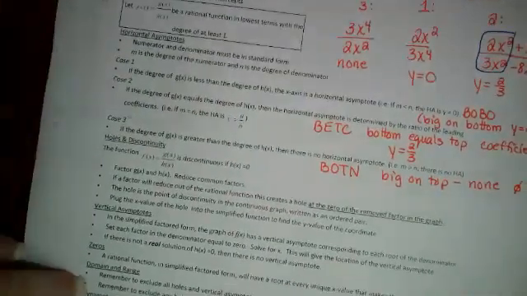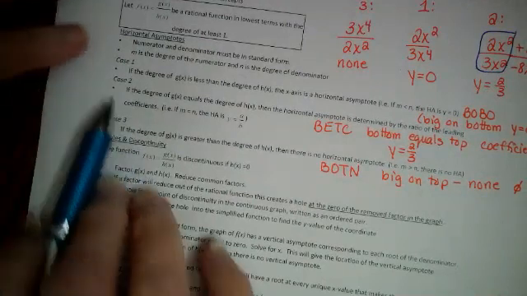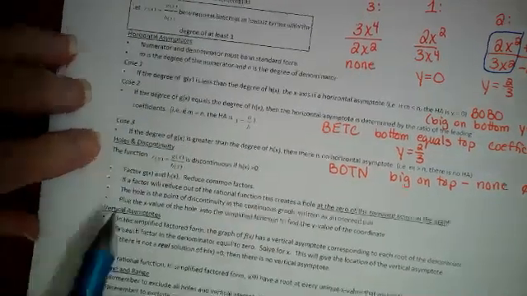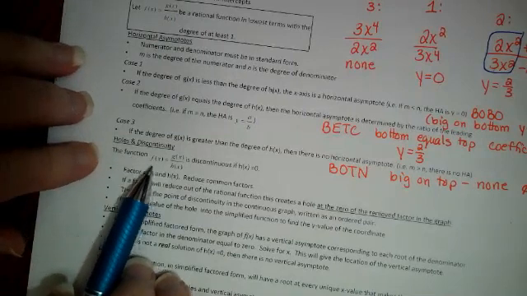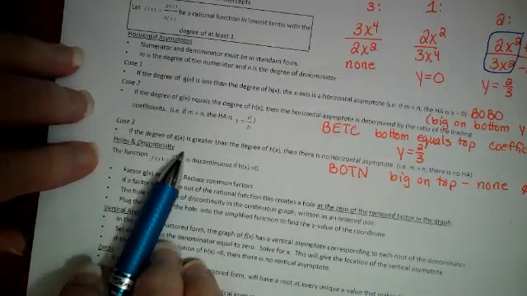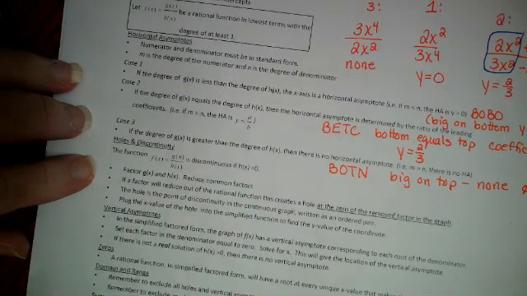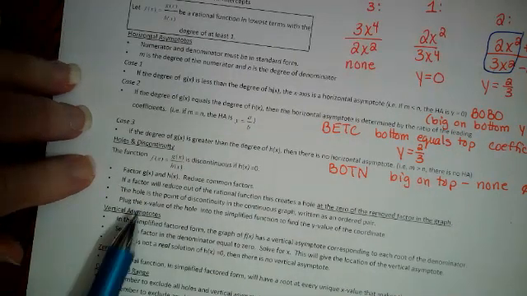So to tell if there's a hole, first we find the horizontal asymptote for holes. So we're going to factor. And if we have a factor that's the same on the numerator and the denominator, we're going to divide it out, and that's where our hole is going to be.